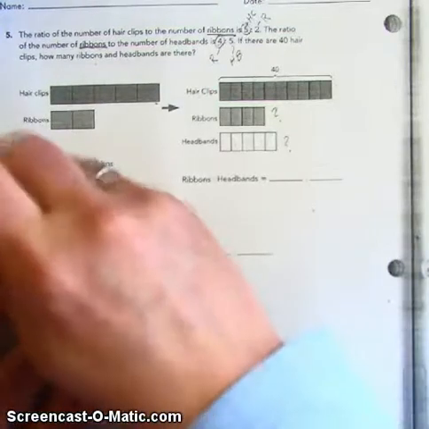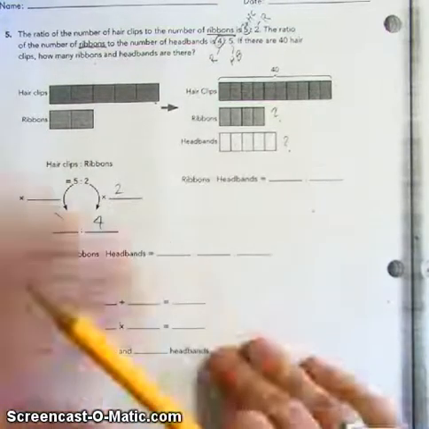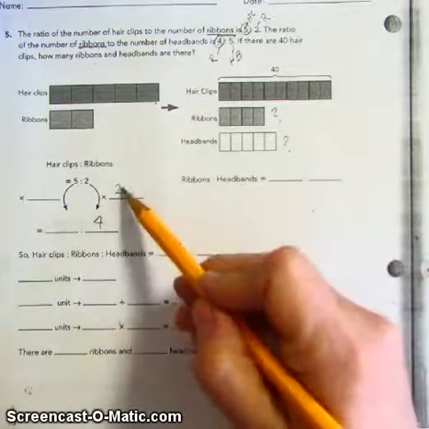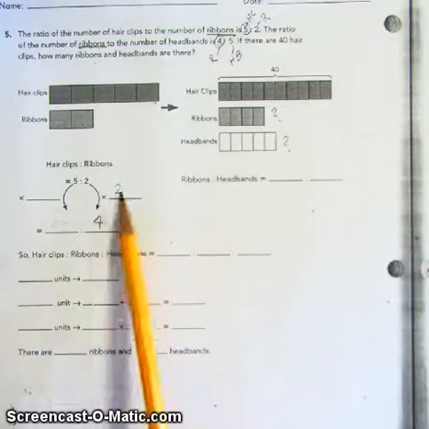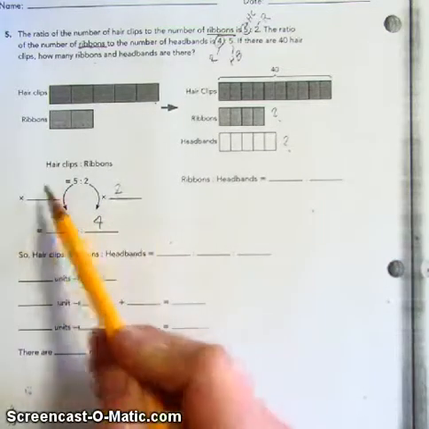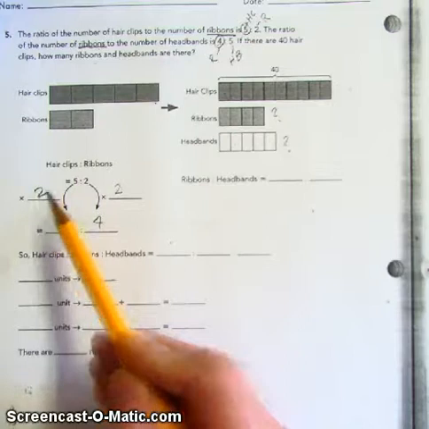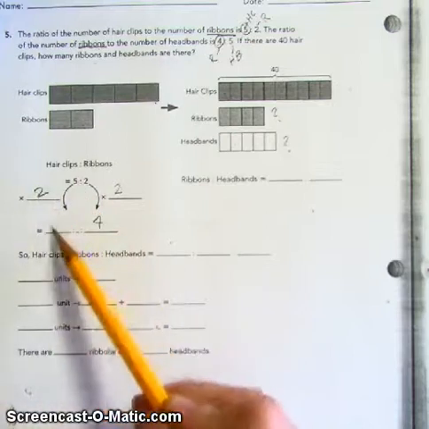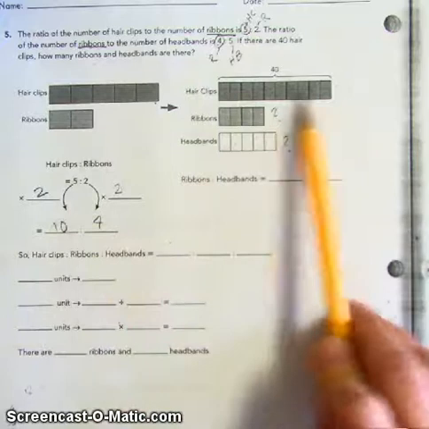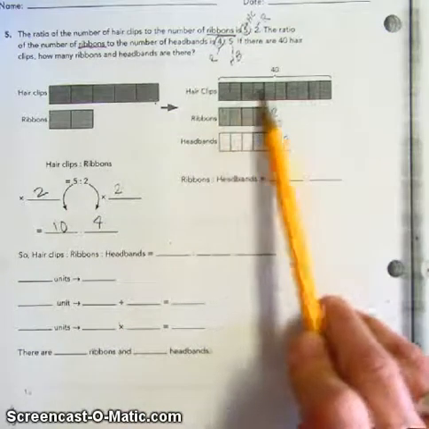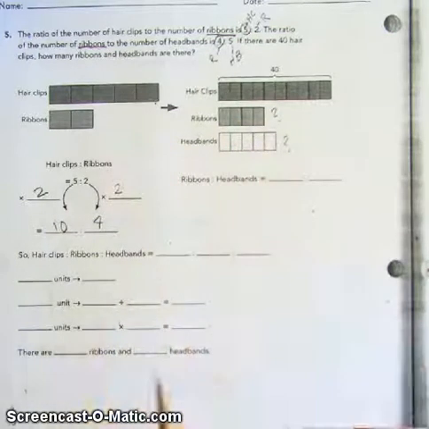Well, we do know that if we started out with 2 and our next ratio is 4, I'm going to erase this just so you can walk through it with me, then they times by 2. So remember, just like with fractions, whatever I do to this side, I need to do to this side. So we times that by 2 as well. So 5 times 2 would equal 10, which is the ratio that they gave us here. There are 10 units from our 5.